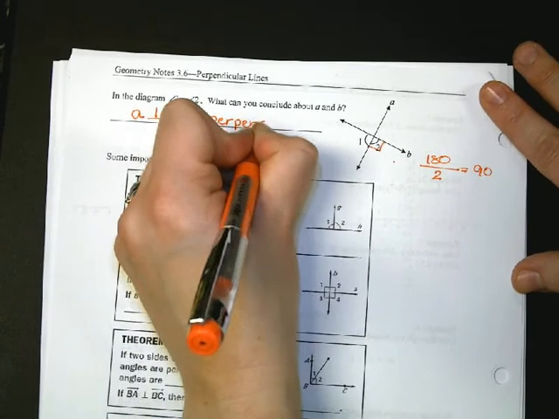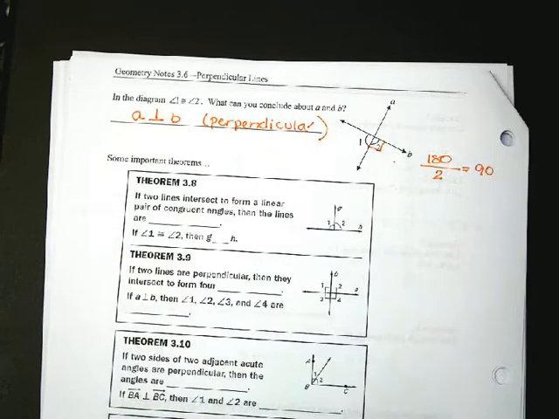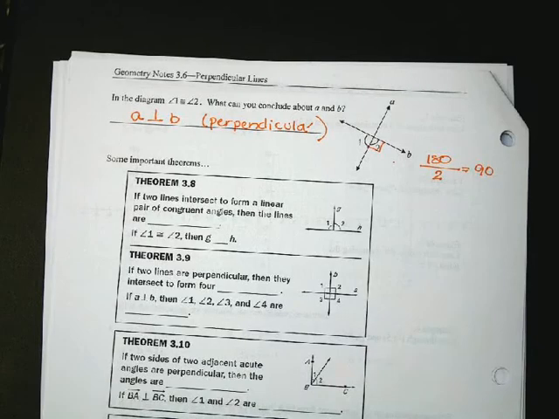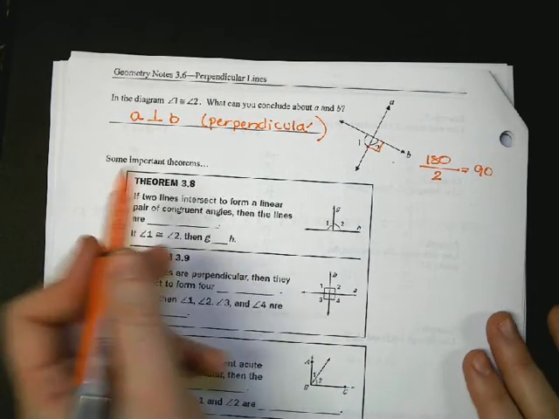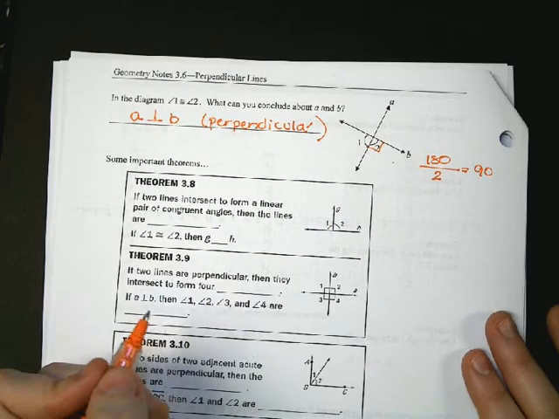All right, our first theorem. If two lines intersect to form a pair of congruent angles, like the problem we just worked, then the lines are perpendicular. And you can say G is perpendicular to H.